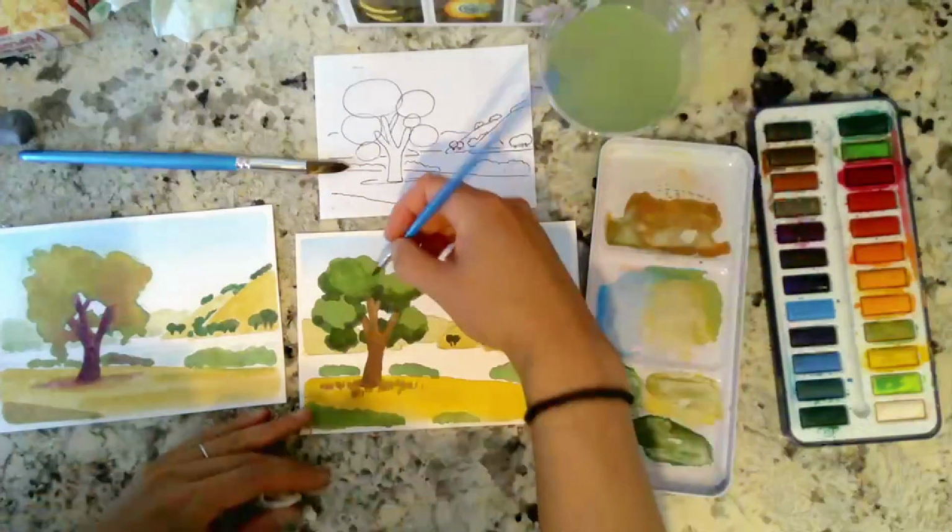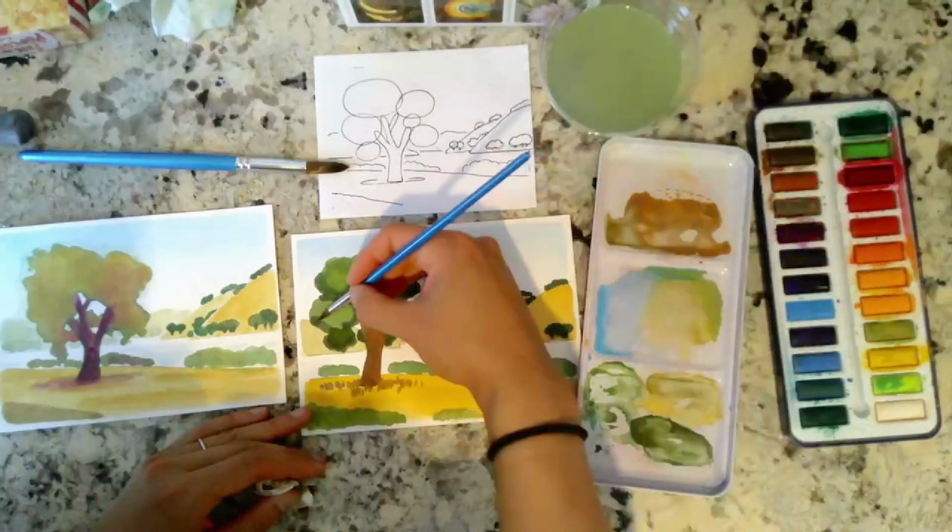Kind of experimenting here with the shading.